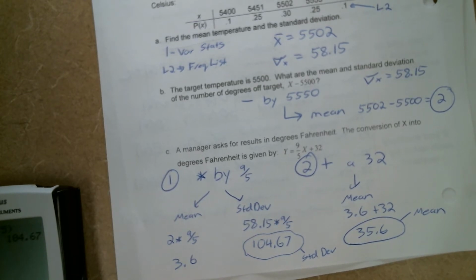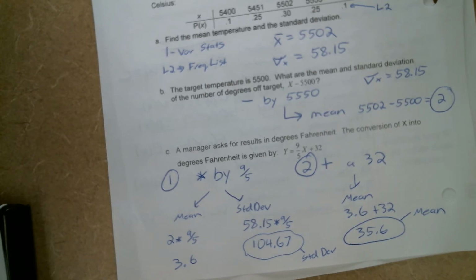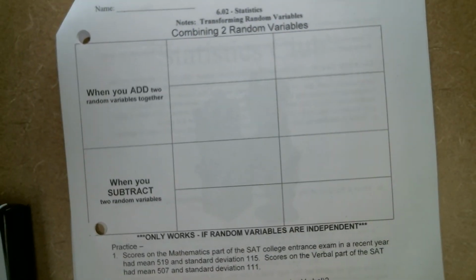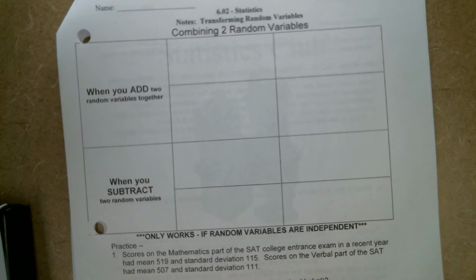So that's the stuff that should be familiar. That's the stuff that you should be like, okay, yep, that rings a bell. We did this before. This is the new part. This is when you add together 2 random variables. So this is not adding 2 constants. This is adding 2 random variables. So what happens when you do this?